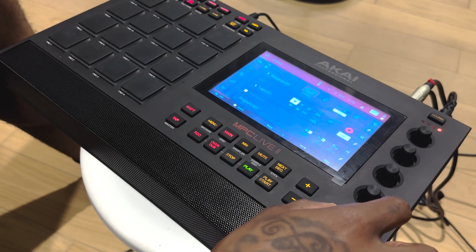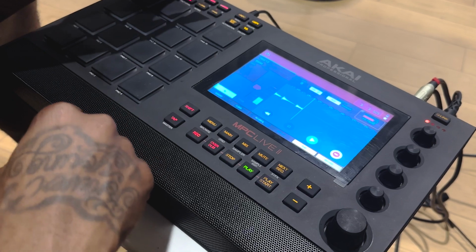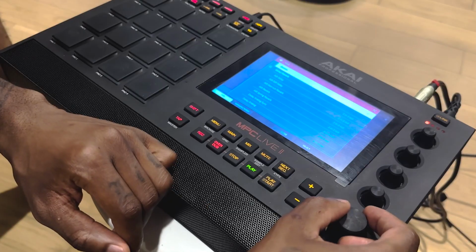You can do it at a different tempo. I can even put some, like a delay.